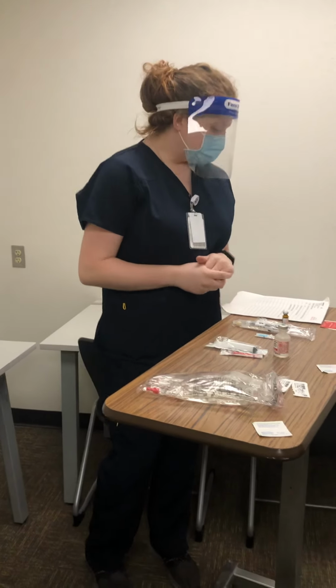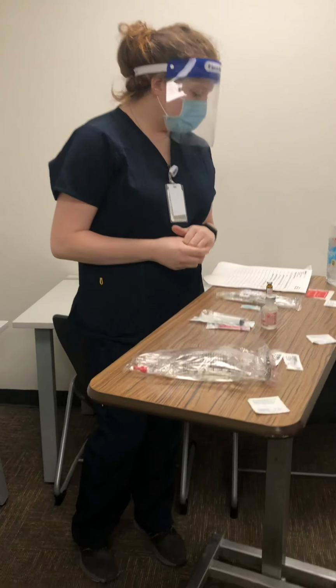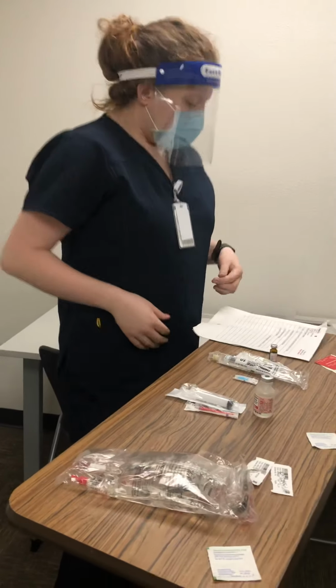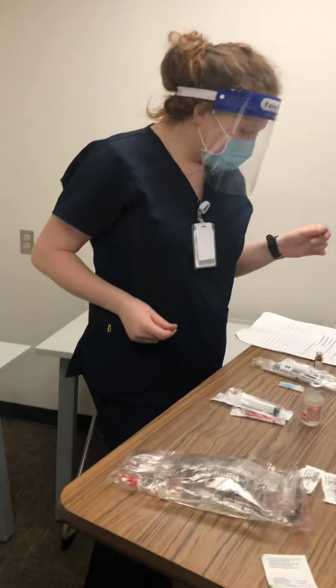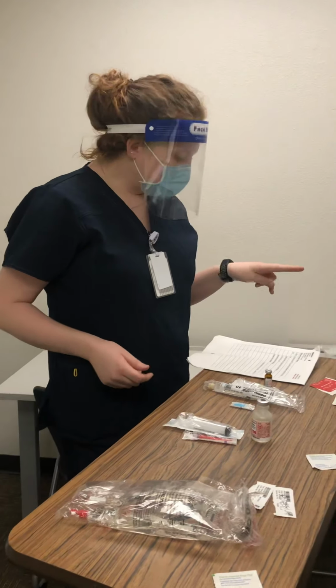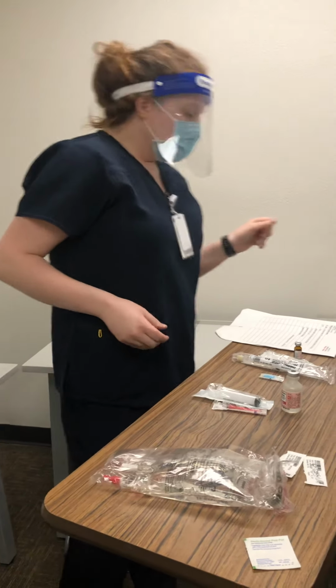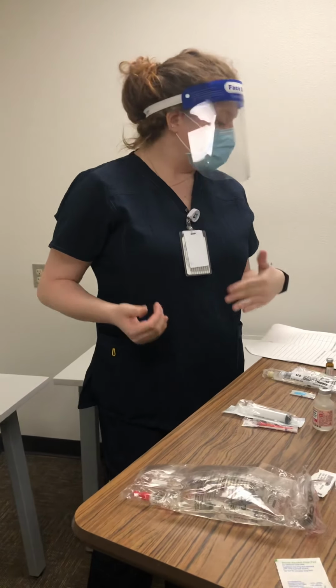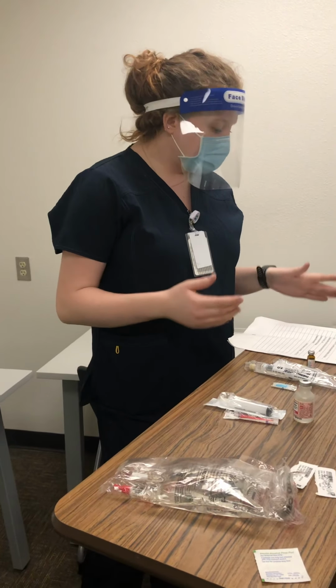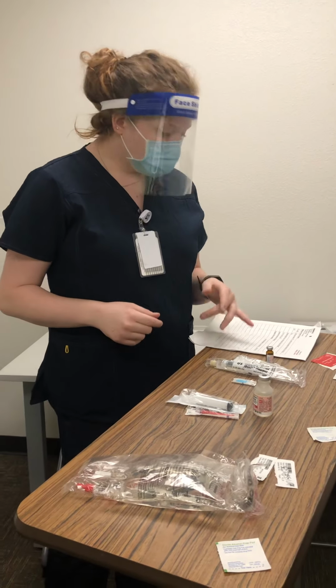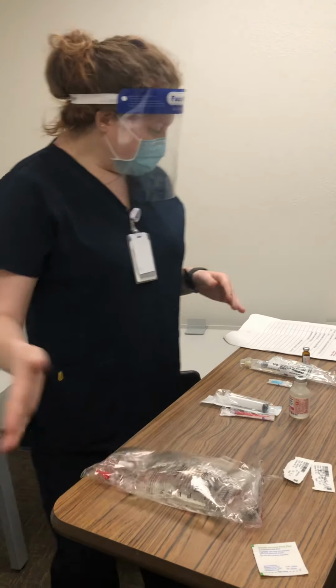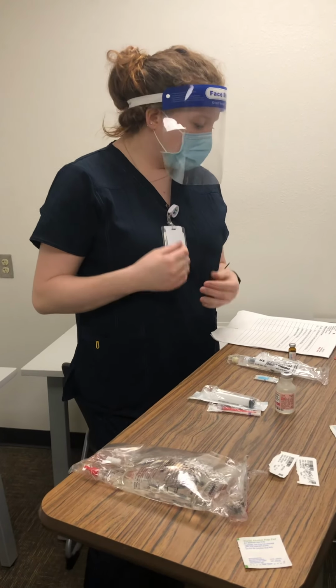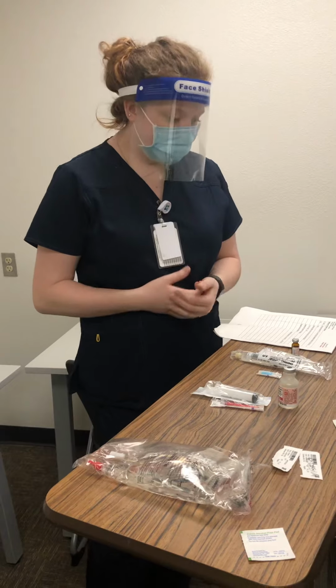0.9 normal saline, 250 ml with 20 milliequivalents potassium chloride IV at 125 ml per hour. And morphine sulfate 4 mg IV push every 2 hours PRN for pain. So after my dimensional analysis, I know that I will be giving 10 mL of potassium chloride in my normal saline, and I'll be giving 0.4 mL of morphine.